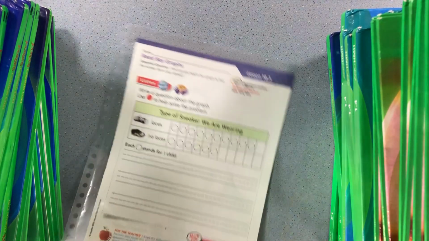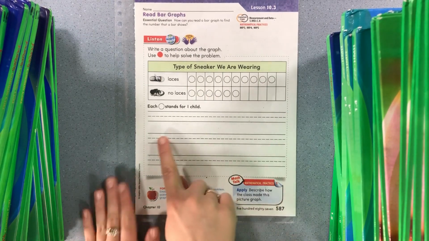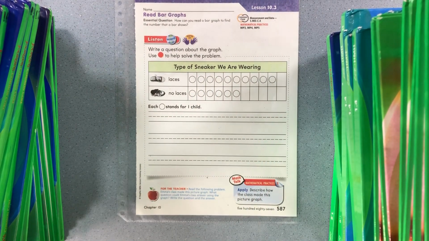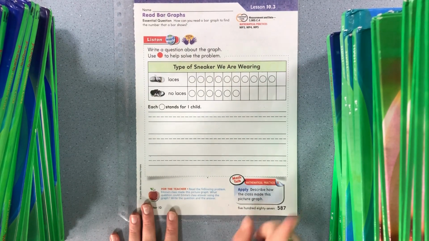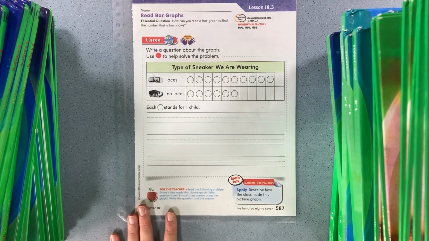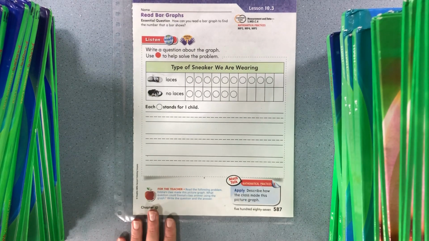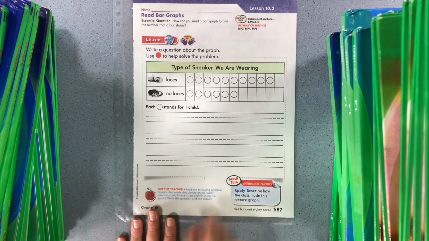Now looking at your math job today, boys and girls, the front page starts with a picture graph. I'm going to read it to you, and then I want you to pause the video and solve the problem. Emma's class made this picture graph. What question could Emma's class answer using the graph? Write your question and write the answer. Now pause the video, boys and girls, so that you can complete this page.